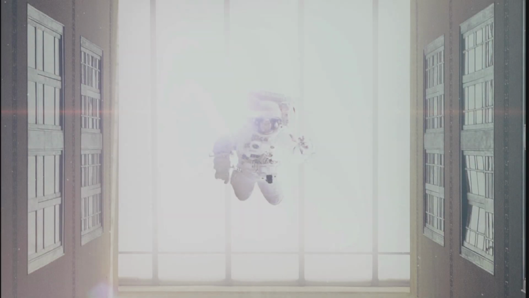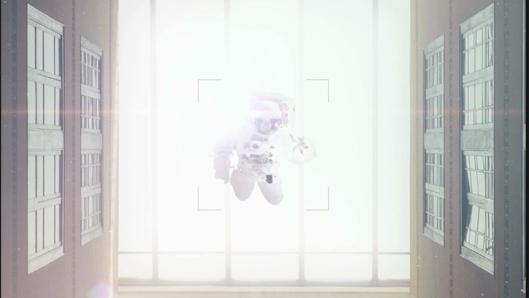Light wrapping is a technique that is used to blend a foreground image with a background image. This technique helps to make the composite look more blended and realistic.